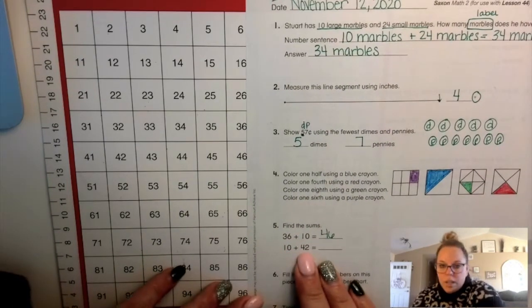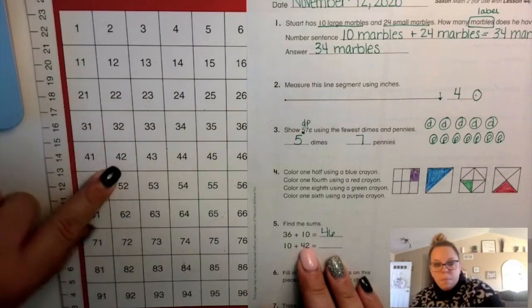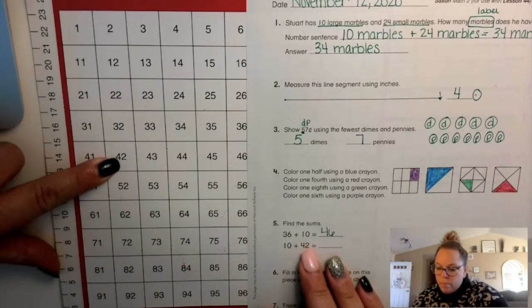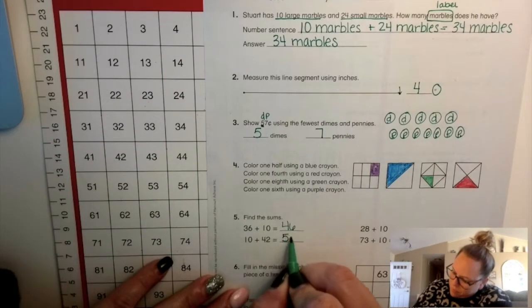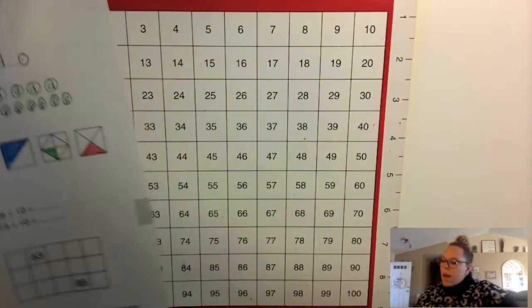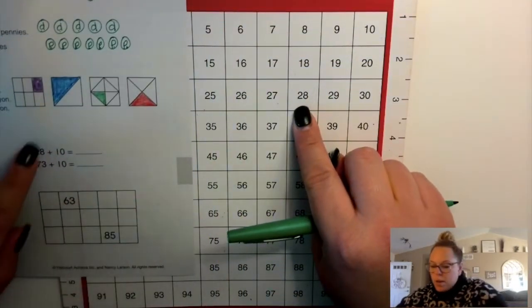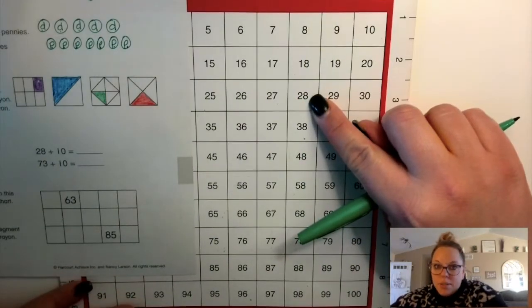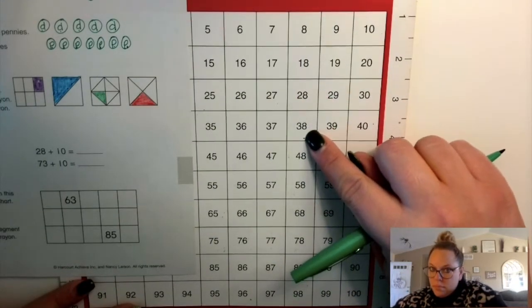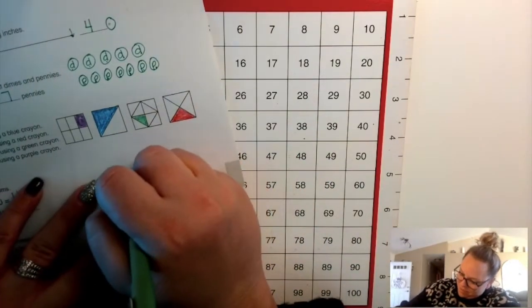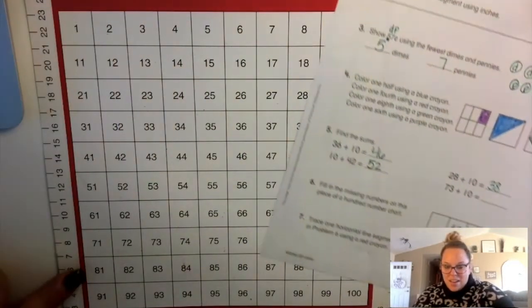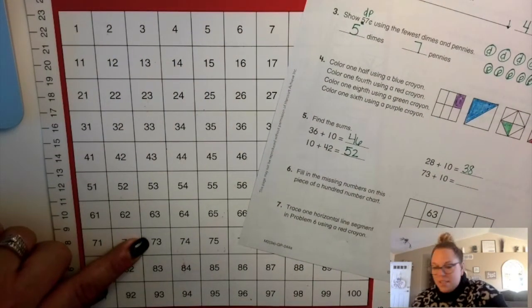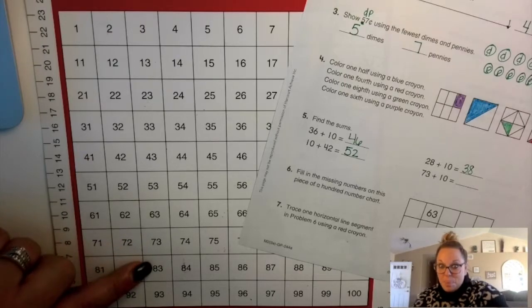What's 10 more than 42? 10 plus 42. Here's 42. What's 10 more? 52. Okay? How about 28? What is 28 plus 10? Here's 28. Go 10 more. 38. And the last one is 73 plus 10. Here's 73. What's 10 more than 73? Yes, 83.